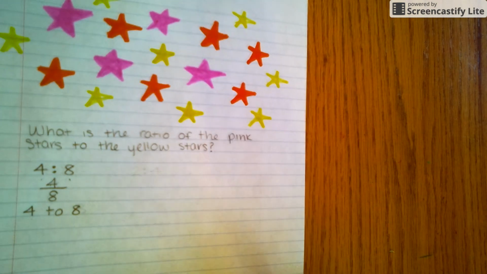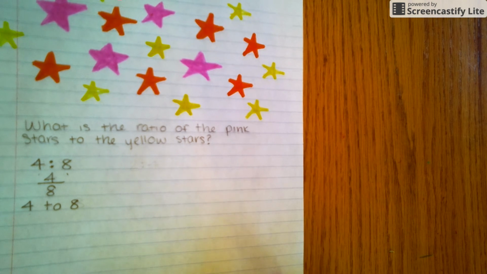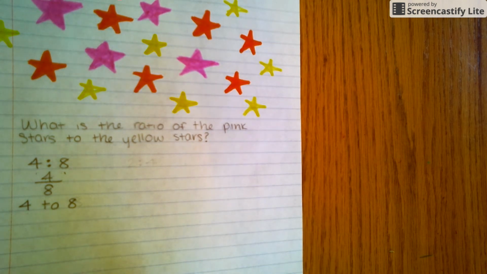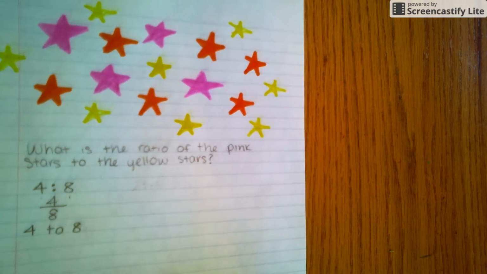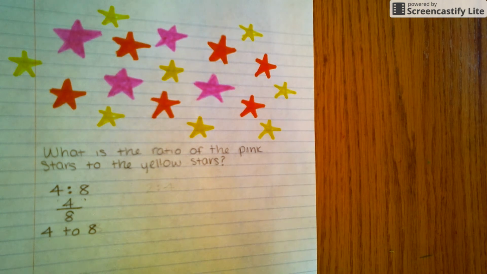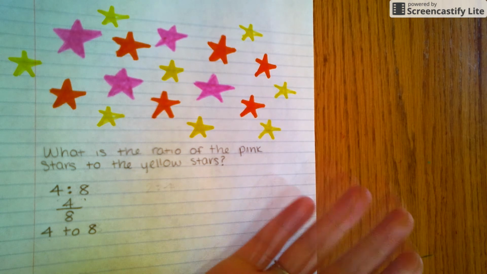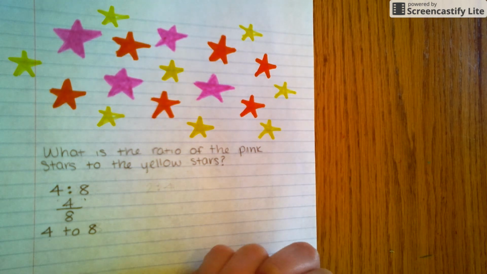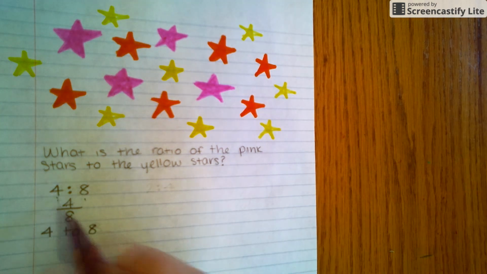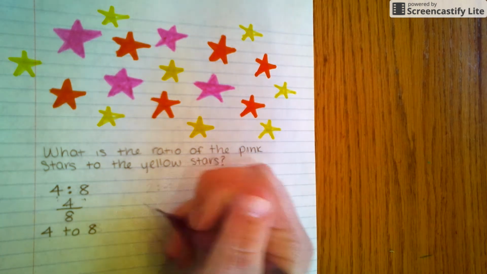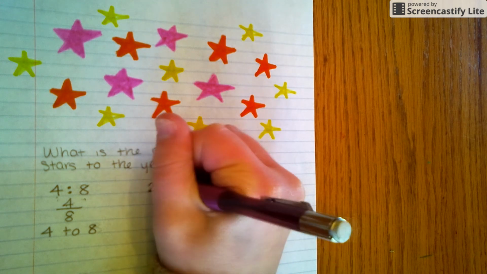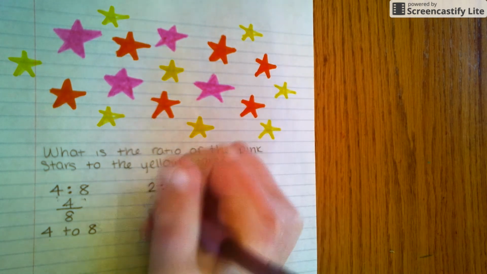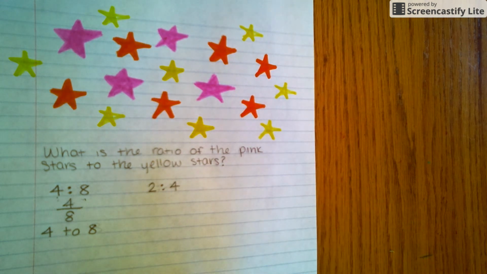We can also find equivalent ratios, and these are found by either multiplying or dividing the ratio by the same number. And it has to be the same number, otherwise they won't be equivalent ratios. In this case, our ratio is 4 to 8, and we can either multiply or divide by any number we want. It just has to be the same number. Let's just say we'll divide our ratio by the number 2. That means we have to divide both 4 and 8 by 2. So 4 divided by 2 is 2, and 8 divided by 2 is 4. So our equivalent ratio would be 2 to 4.